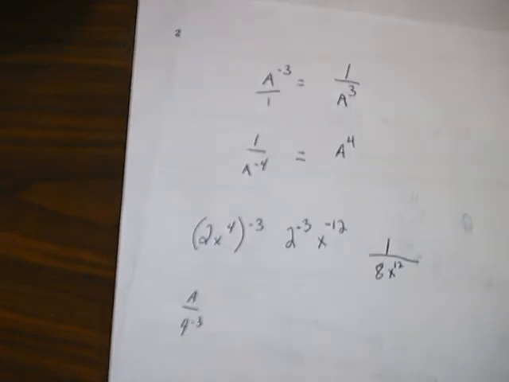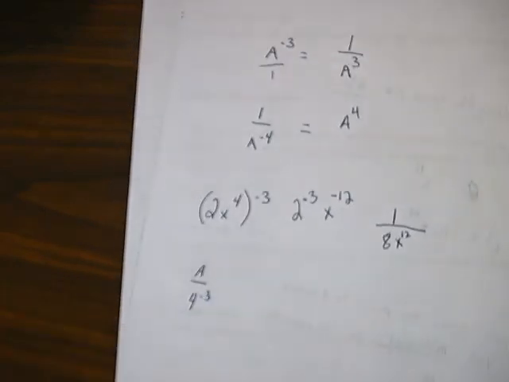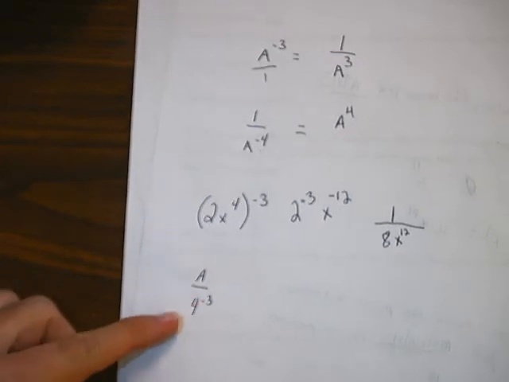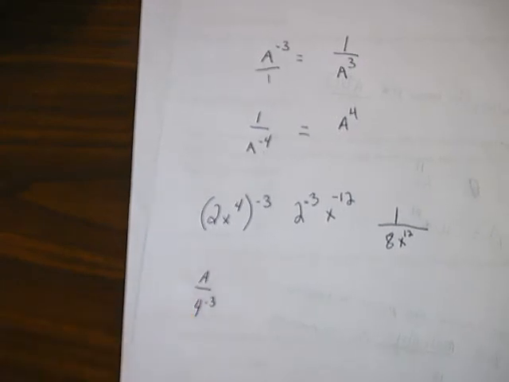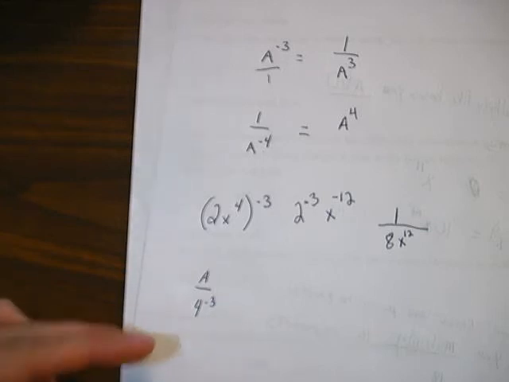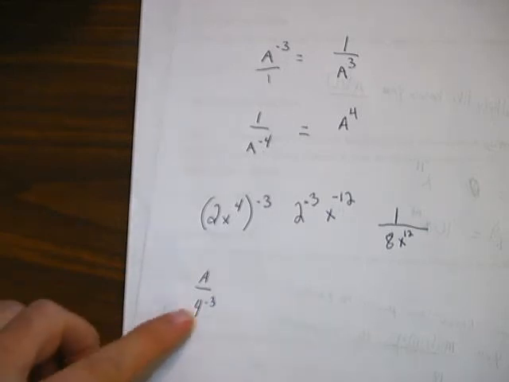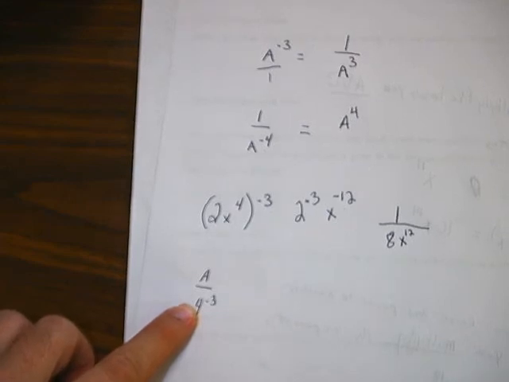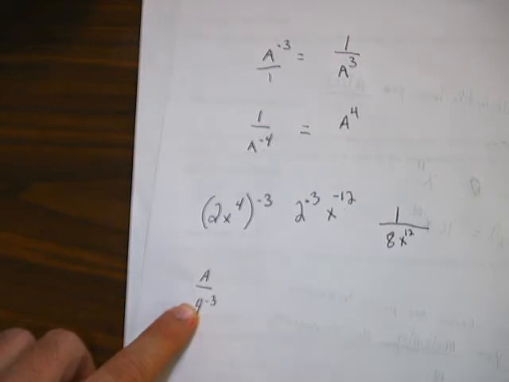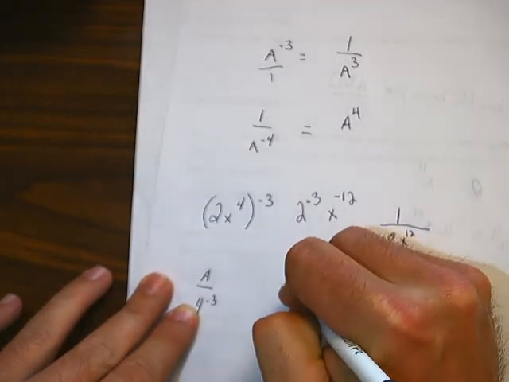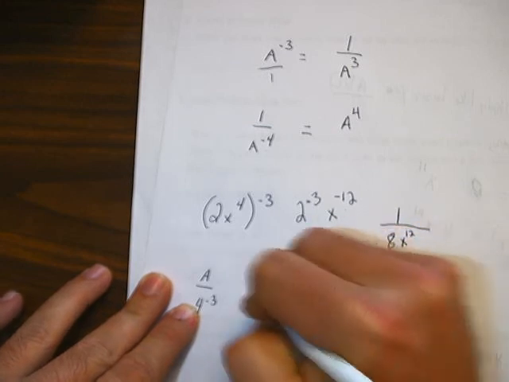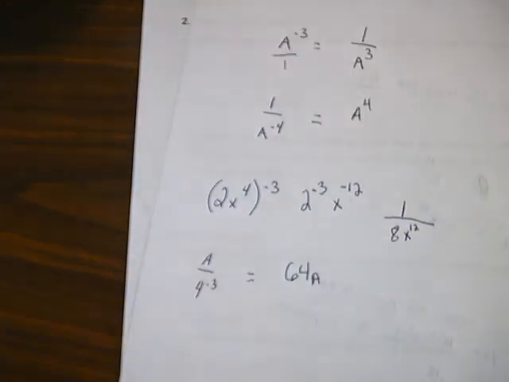And the last example, we have a over 4 to the negative 3rd power. The only thing we have to do is make this 4 to the negative 3rd positive, and since it's on bottom, we'll move it to the top. 4 to the 3rd power, 4 times 4 times 4, that is 64, moves to the top. And the a, which is positive, just stays there, so it becomes 64a.